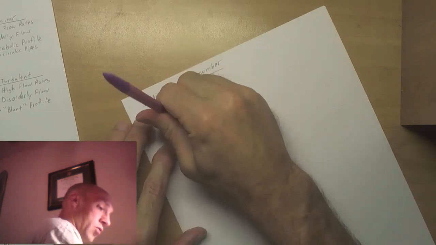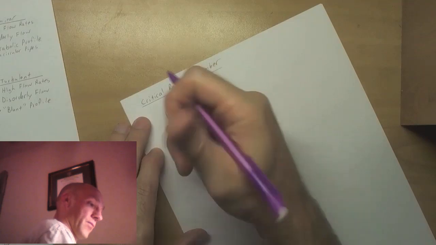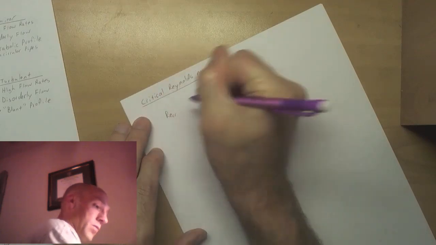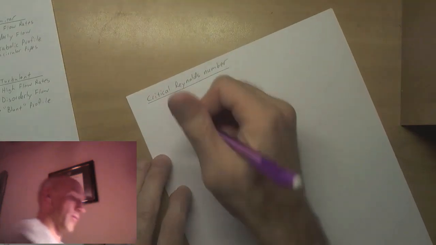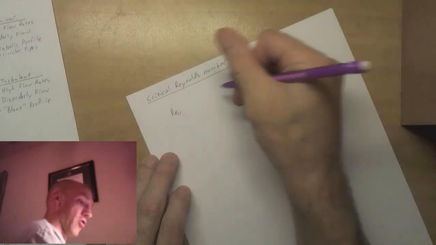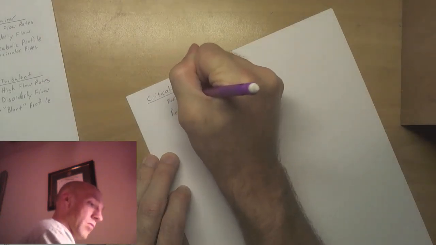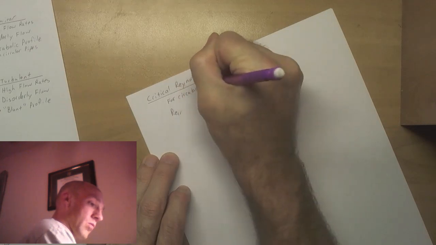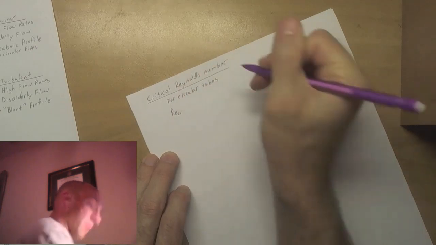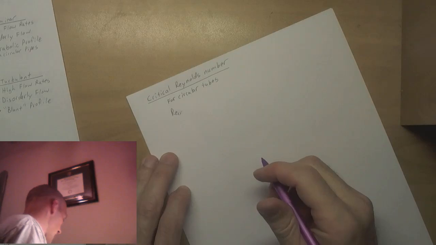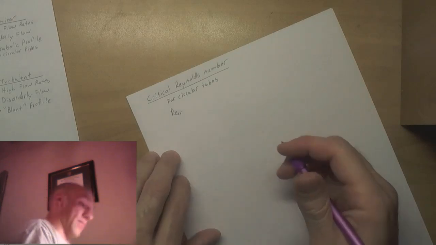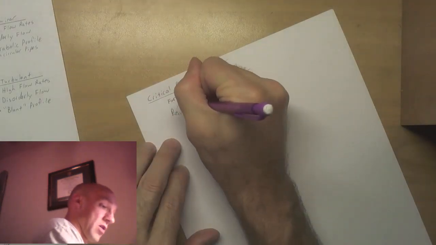So the Re critical for circular tubes, that critical Reynolds number is something like this.